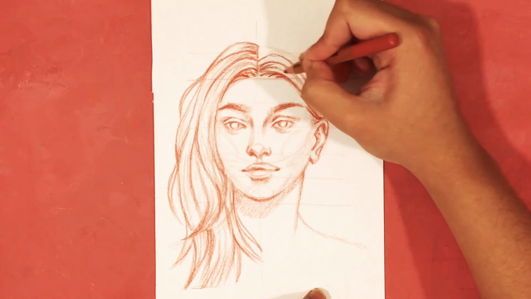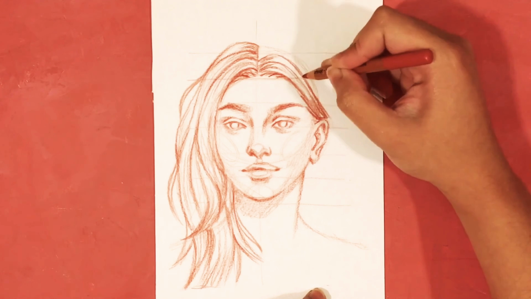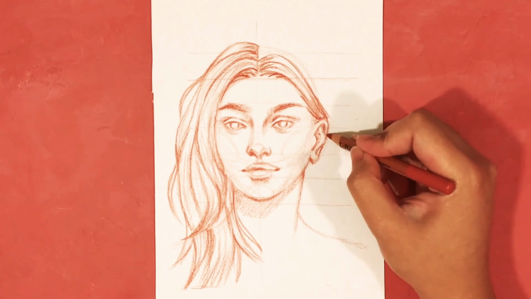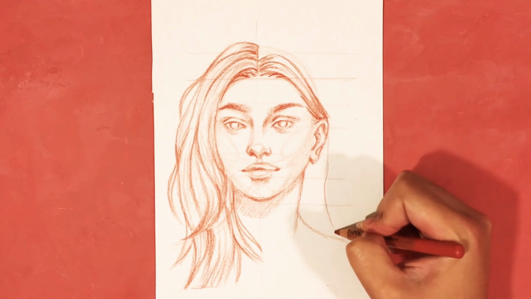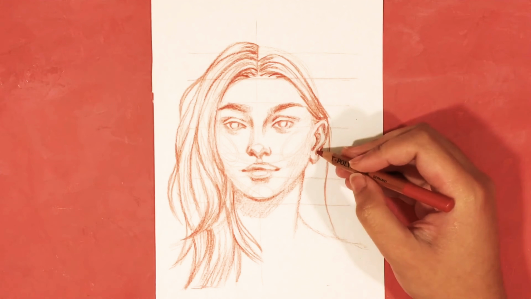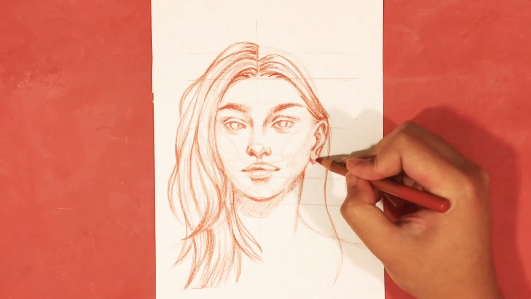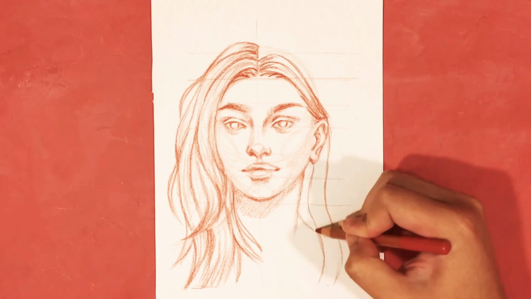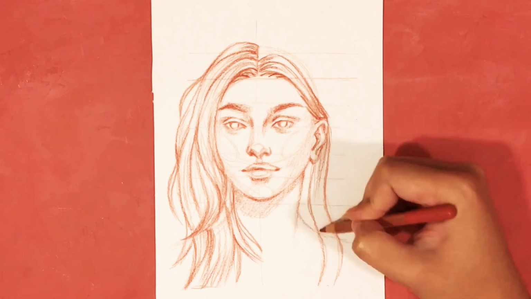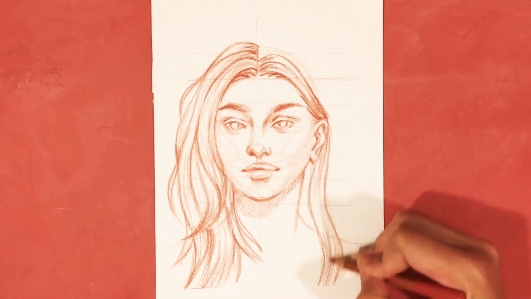I then continue to draw the rest of the hair, as well as add some details that I feel are necessary, but that pretty much explains the foundations of hair. You can use these guidelines and curves to create a variety of hair types and styles, allowing you to experiment and use this as a starting point to stylize and create different characters.